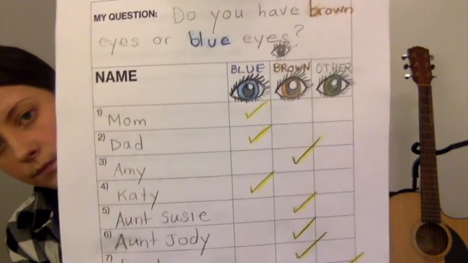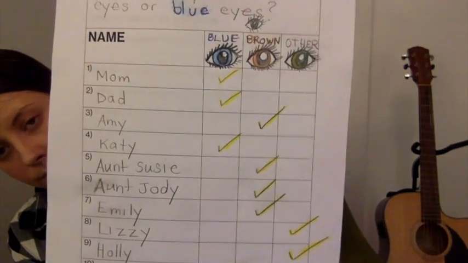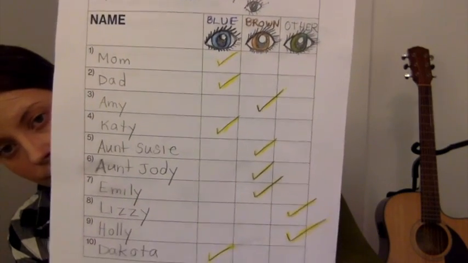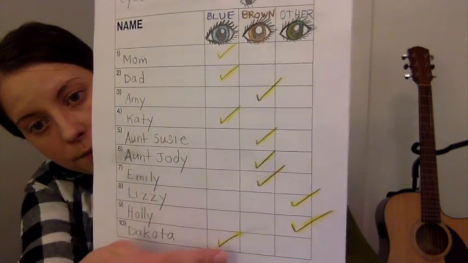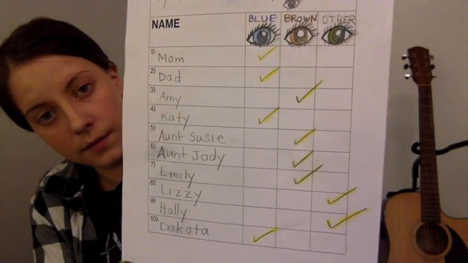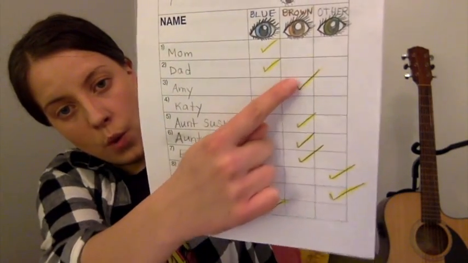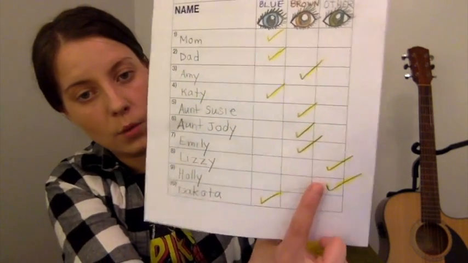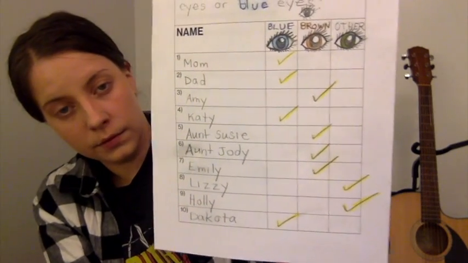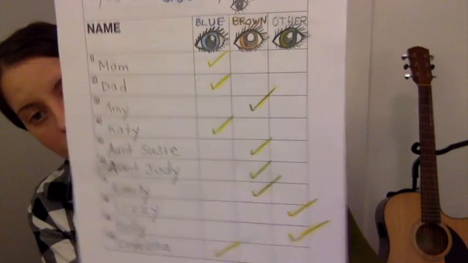Then I called my friends. I called my aunts. I called my cousins. I asked the people in my house. And I got these results. So for this survey, I found that 1, 2, 3, 4 people had blue eyes. 1, 2, 3, 4 people had brown eyes. And 1, 2 people had a different color than brown or blue.